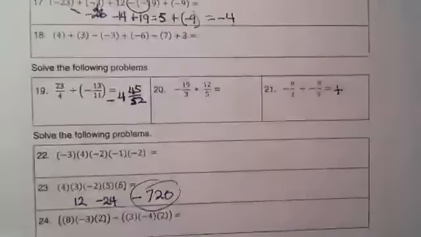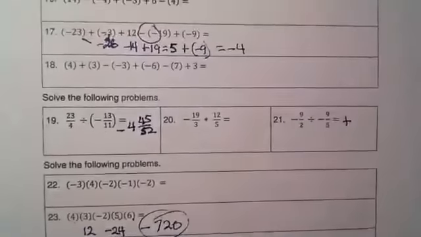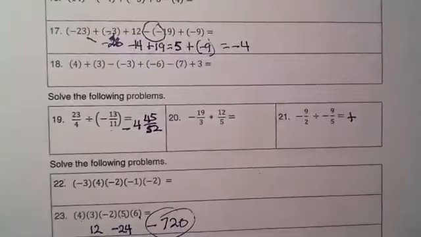Okay. So they're all minuses, so it would carry. And we would be negative 26 plus 12, be 36, 37, 38, minus 19.